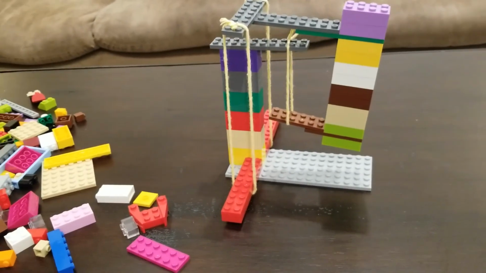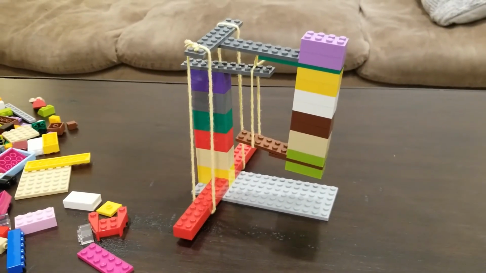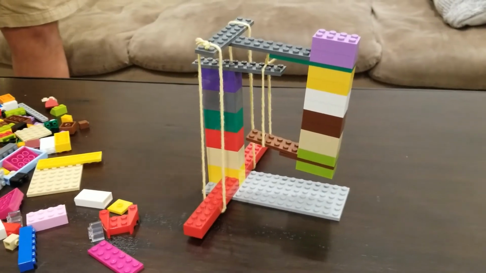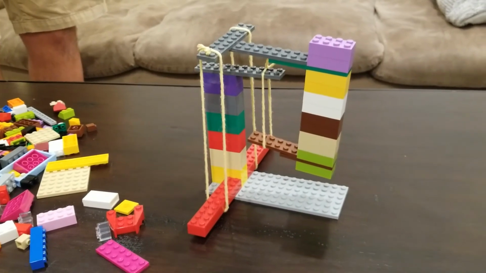So you guys can do this at home with Legos and yarn, and I'm also going to put a link in the YouTube video description of a way to do this with popsicle sticks and string as well. So if you don't have Legos at home, you'll still be able to do it.